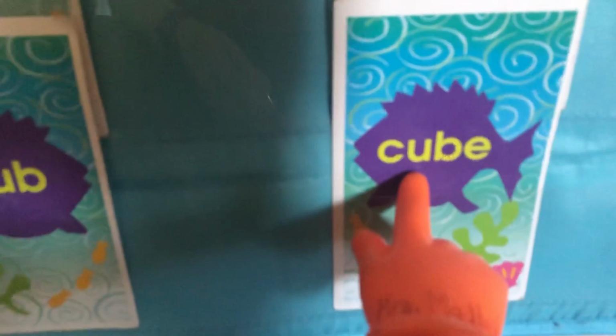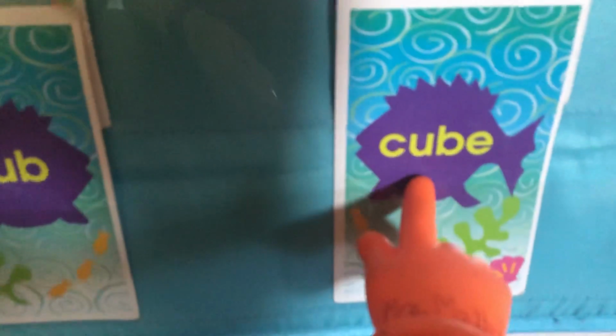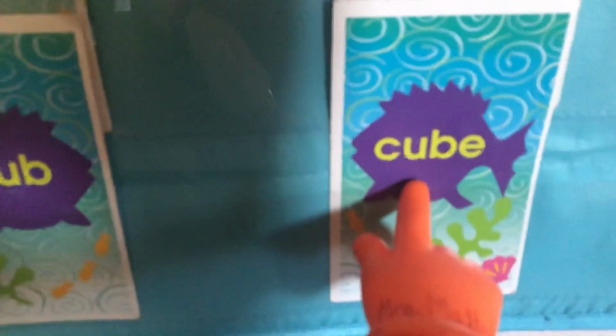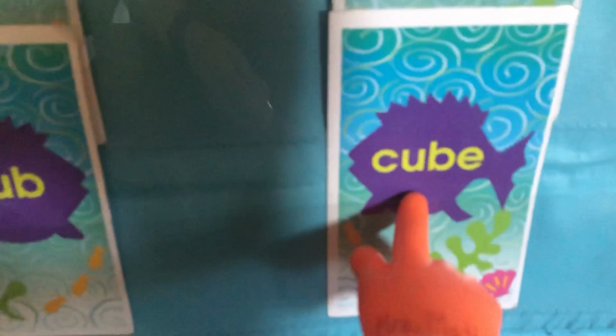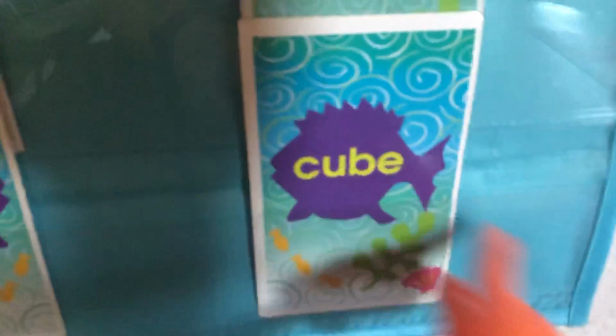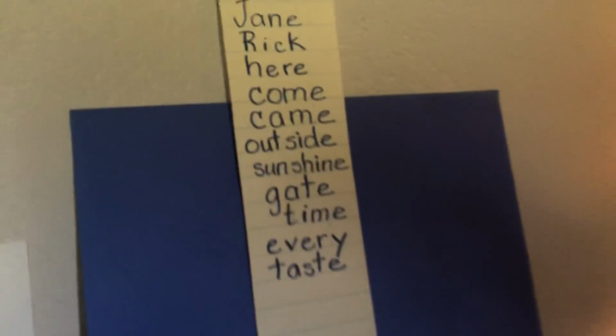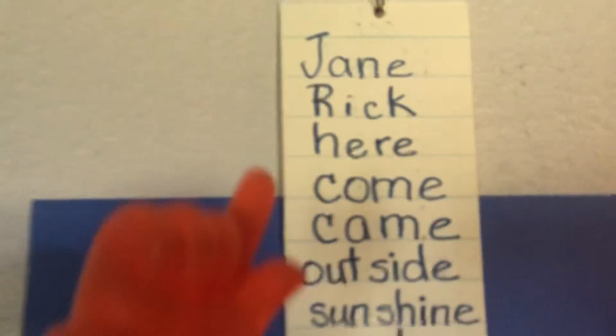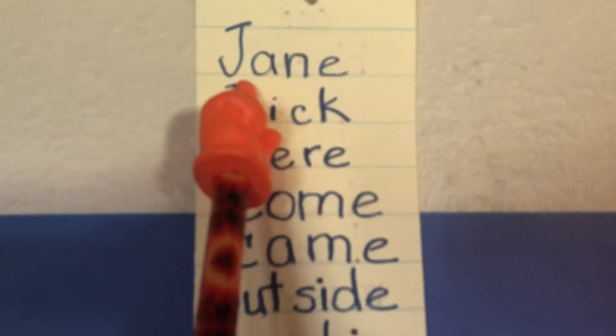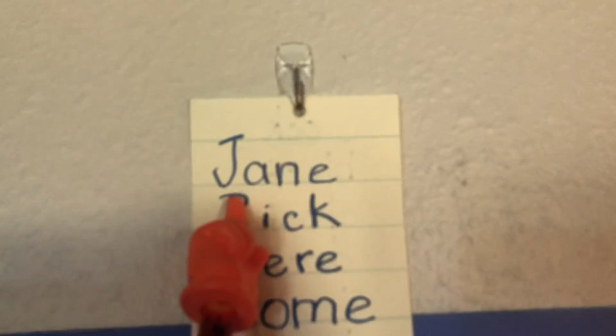Remember, a long U is either U or oo. We can hear either sound, but in this word, it's U, cube. Okay, we're going to take a look at some of the words in the story. The first one is a bossy E word, Jan, but it has a bossy E, so A is going to say A, and we have Jane.